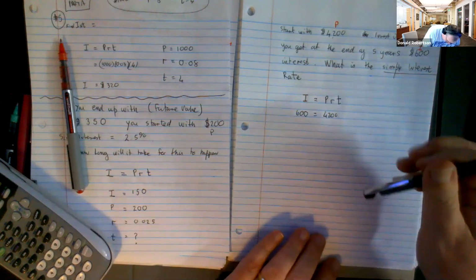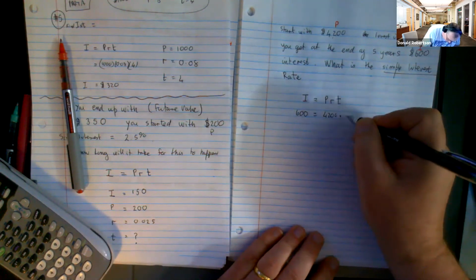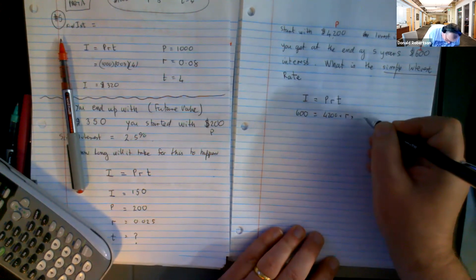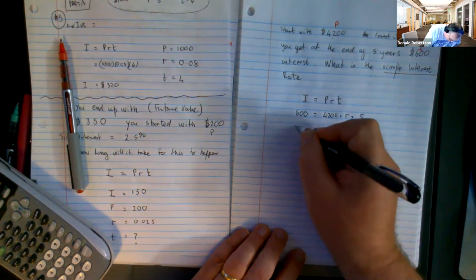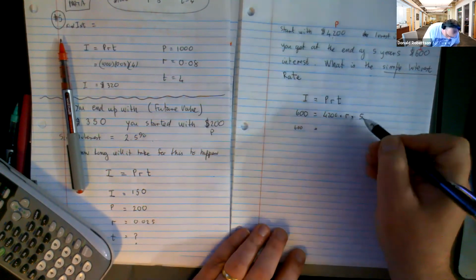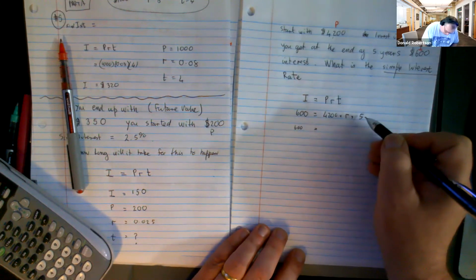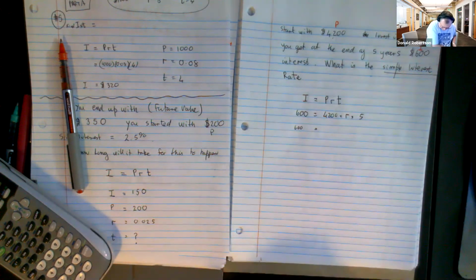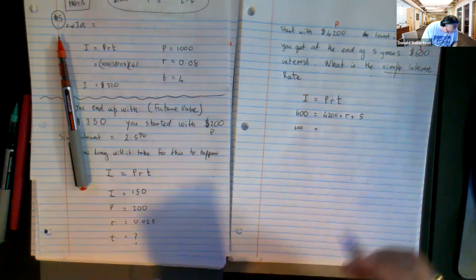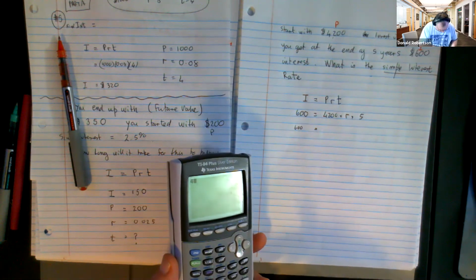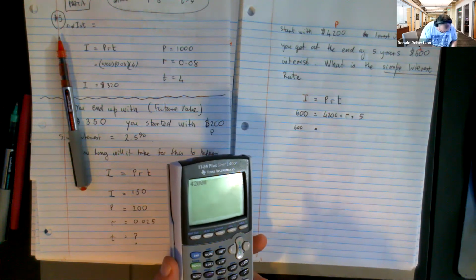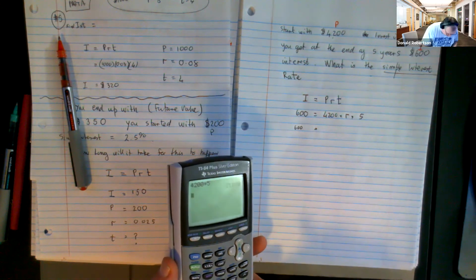So we've got P, got it done, times R, times 5 years. And we have 600. I multiply these two numbers together, and that's, I think it's 21,000, but let me double check. 4,200 times 5. Oh.